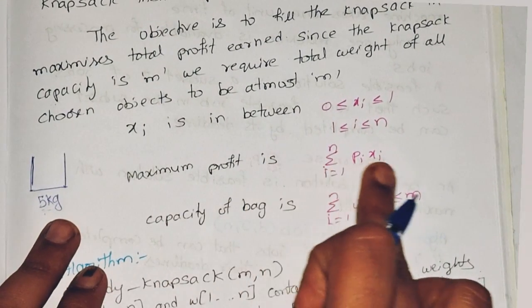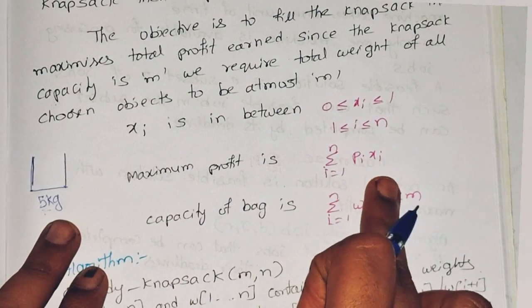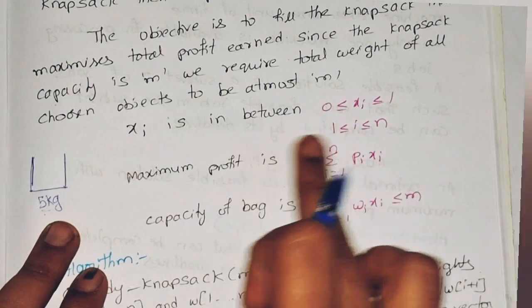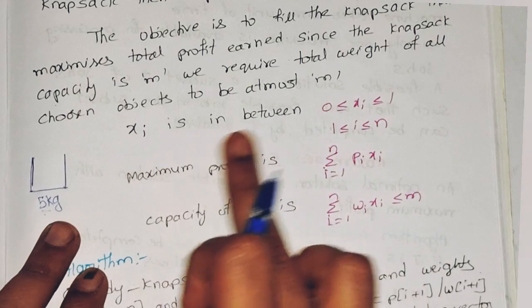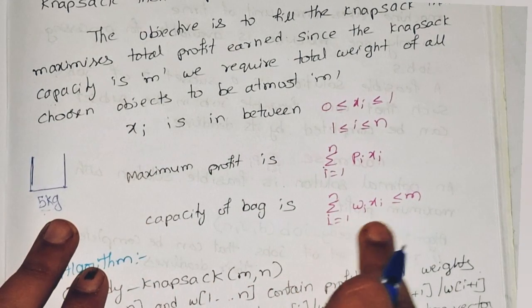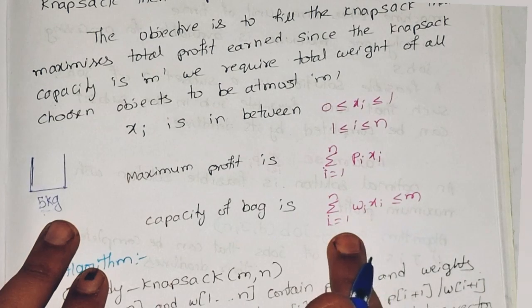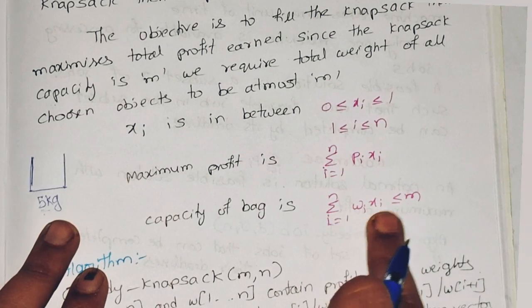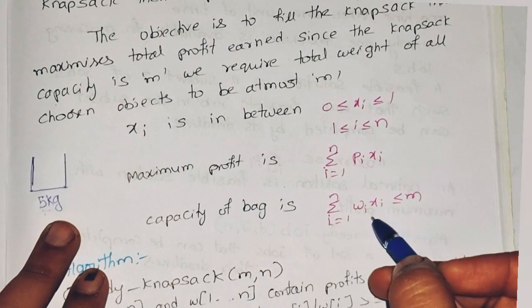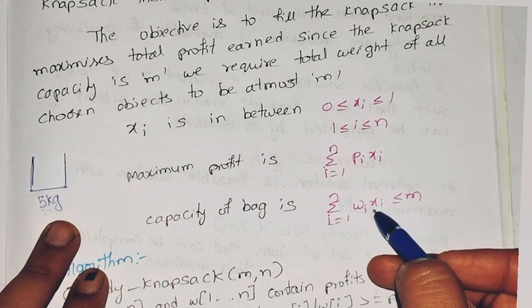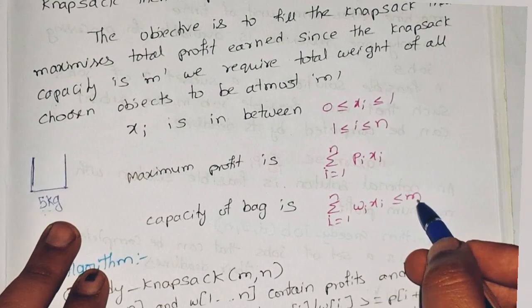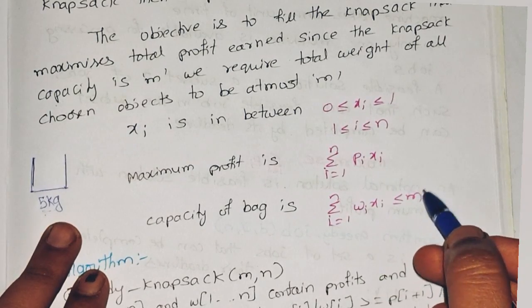Maximum profit is the sum, for i equals 1 to n, of Pi into xi. That is the profit into the fractional part of the object. And the capacity constraint is the sum, for i equals 1 to n, of Wi into xi, which is less than or equal to M. So the weight and the fractional part of the object must be less than or equal to the capacity of the bag. M is the capacity of the bag.